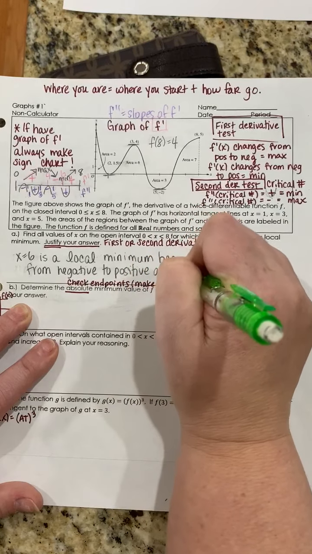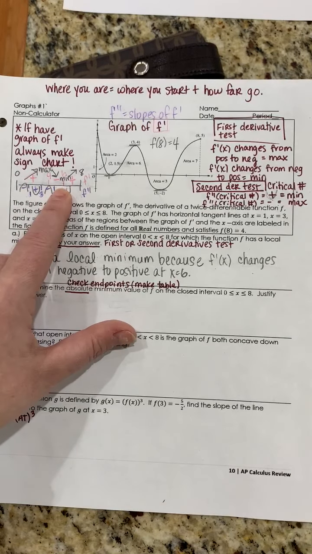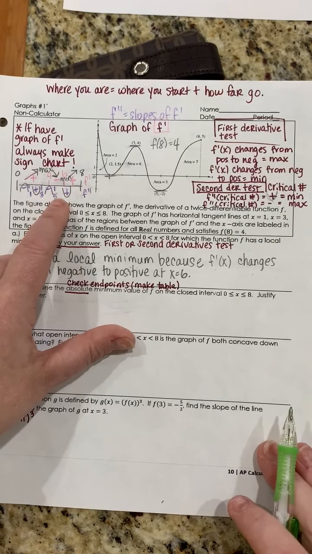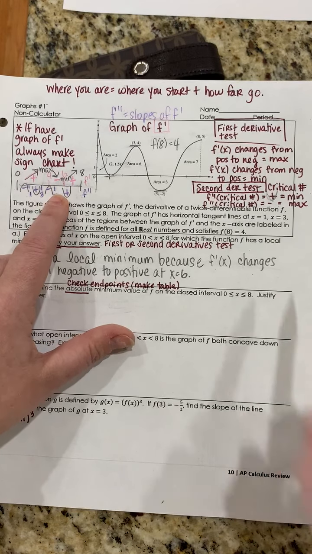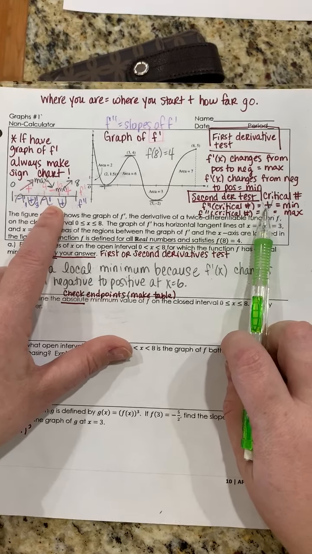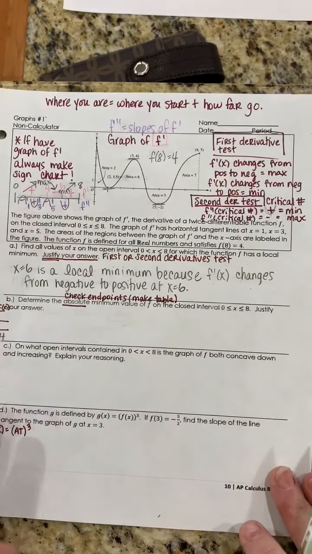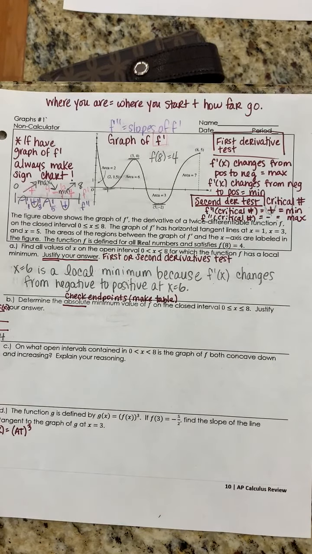at x equals 6. Now, I could have also used the second derivative test, and all I would have had to say is x equals 6 is a critical number because the derivative equals 0, and that the second derivative is positive. If you have a critical number and the second derivative is positive, that means your graph is up like a cup, and that's a minimum. So I could have used the first or second derivative test.